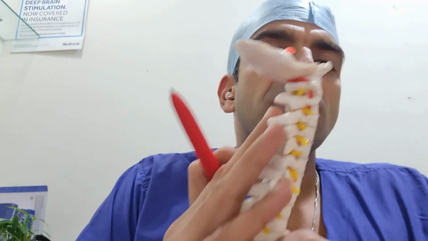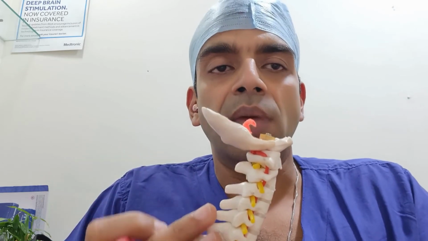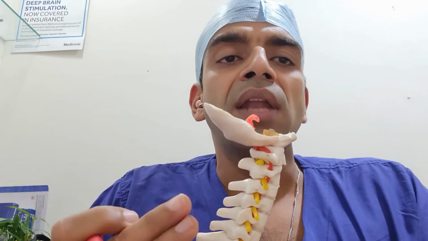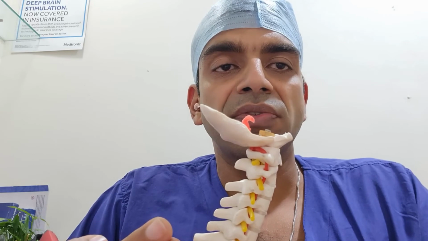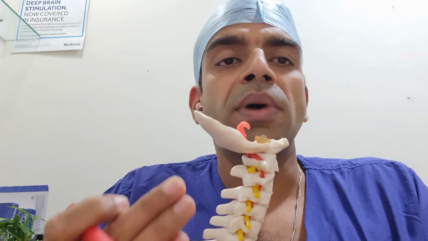Once we put screws on multiple levels, what happens is the spine movement is lost. You cannot move your spine because it is fixed by rods. In laminoplasty, this is avoided. And because implants are obviously expensive and they leave a foreign body inside your body, that is also avoided by laminoplasty.